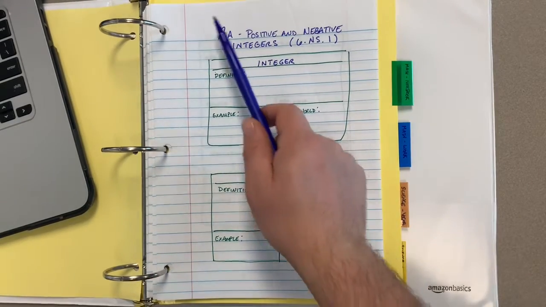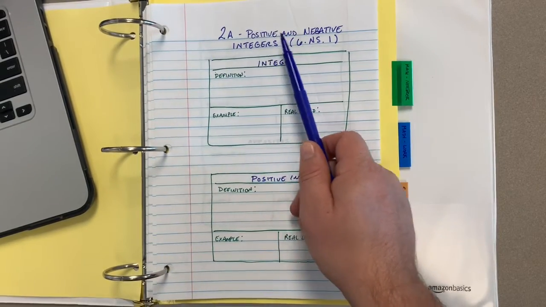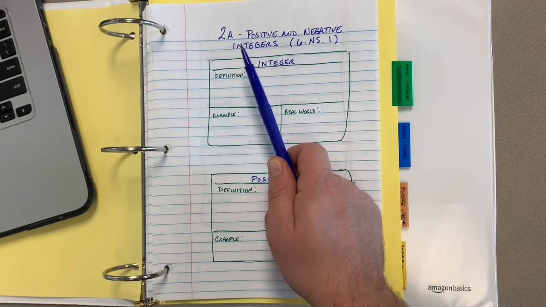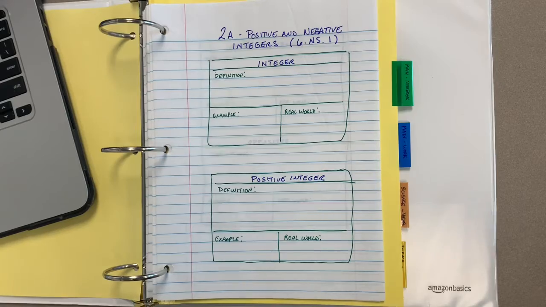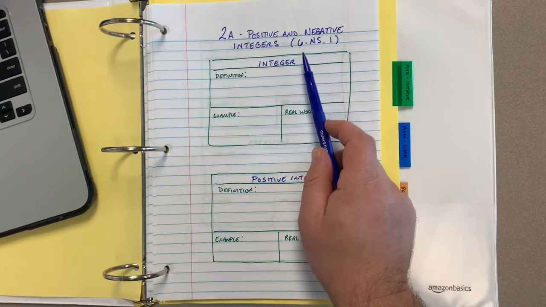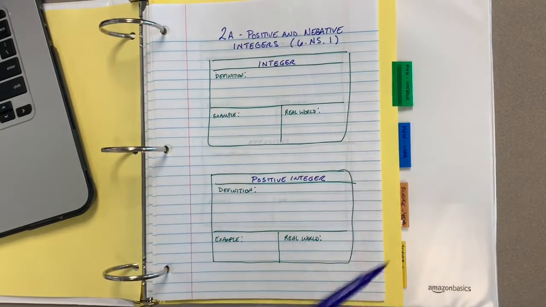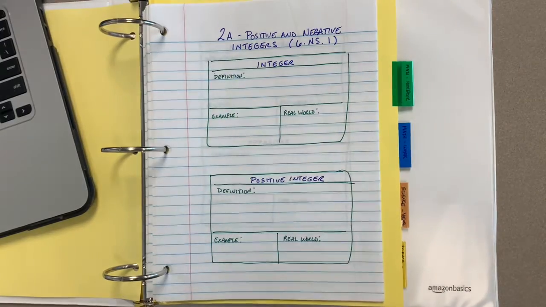So this is cycle 2A, and in 2A we are dealing with positive and negative integers. So for the next 3 weeks, we're going to be dealing with positive and negative integers. Again, this goes with the standard 6.NS.1. So go ahead and add that to the top of your page.